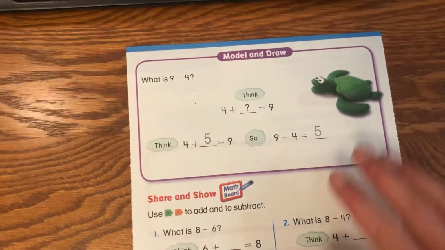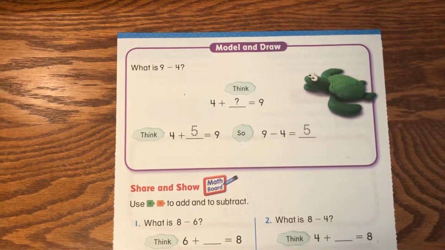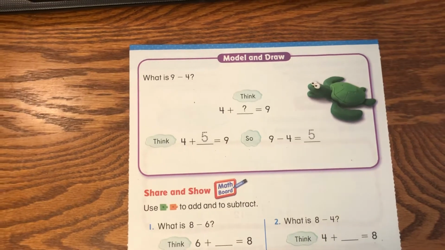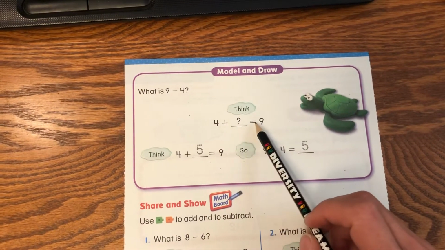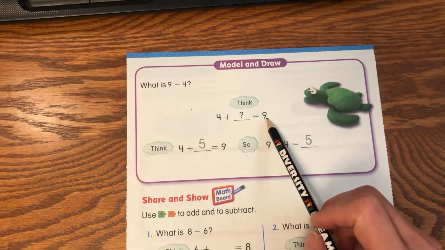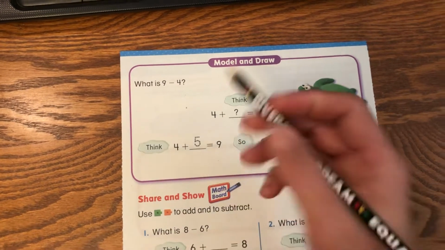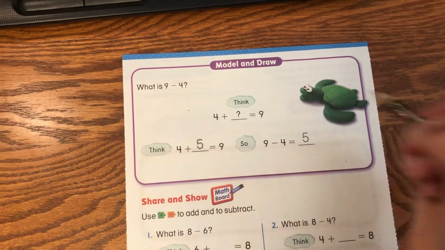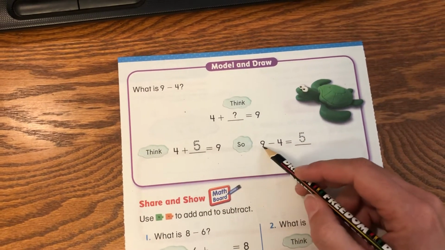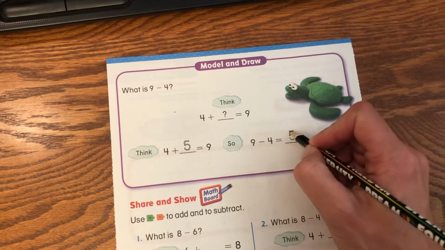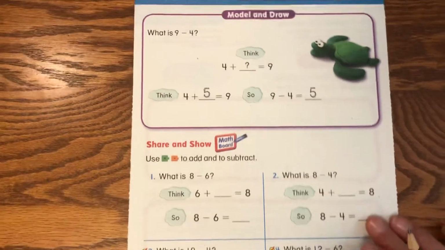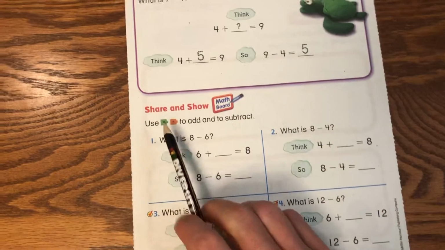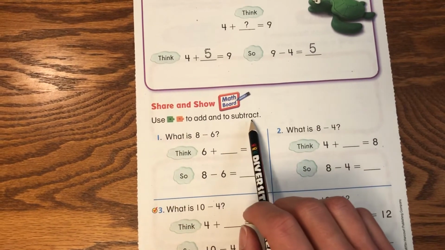Model and draw. What is 9 minus 4? Think. 4 plus what equals 9? Think 4 plus 5 equals 9. So 9 minus 4 equals 5. They're related, aren't they? I love this math. Let's move on. Use cubes to add and to subtract.